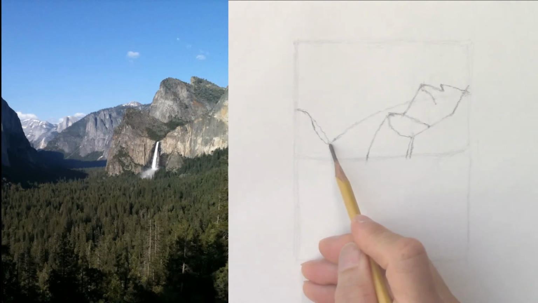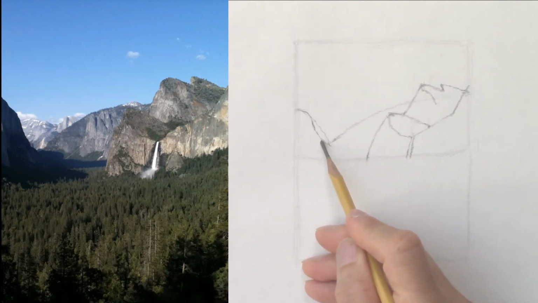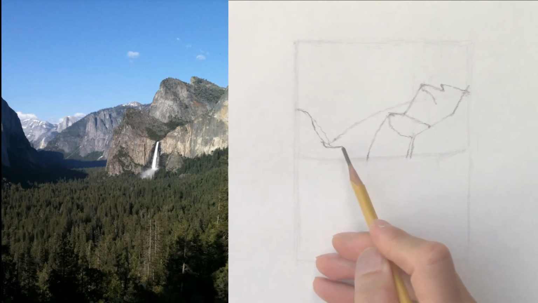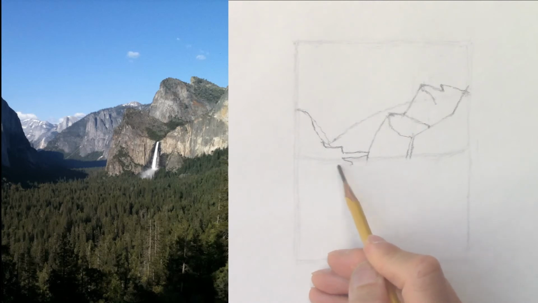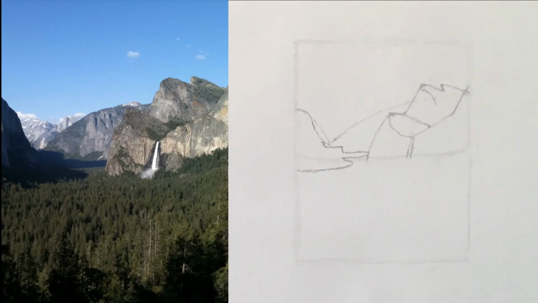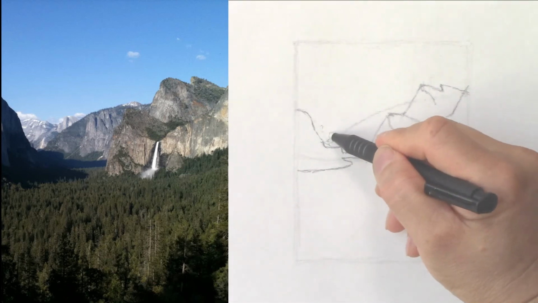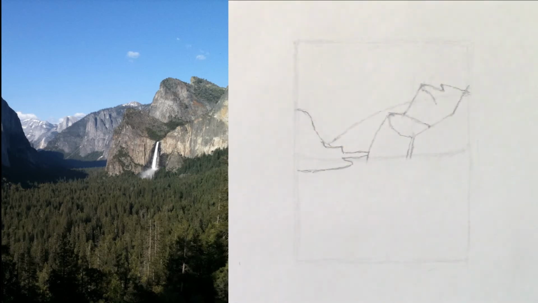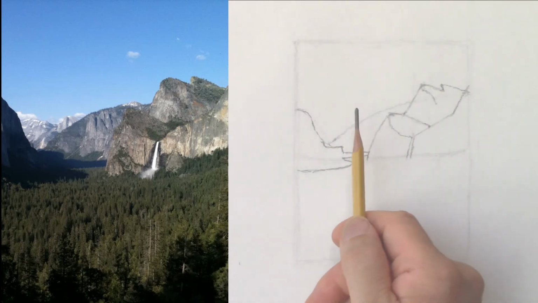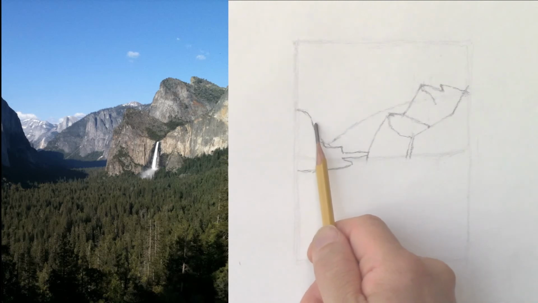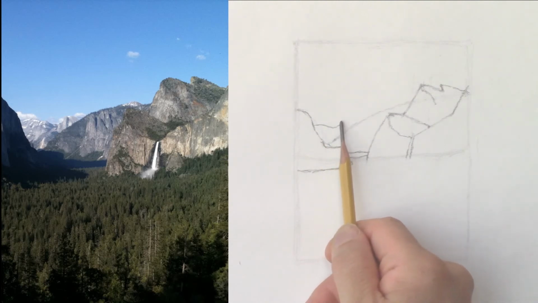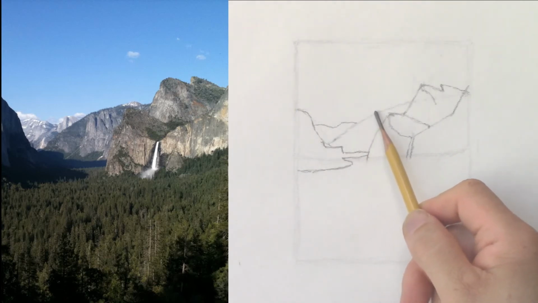First, I want to finish the shadow here. The shadow is halfway between this side and this side. There's an indentation here, and that's where the shadow is. That's the space I need for the mountains in the background. So it's lower than these two. This curve stays the same.